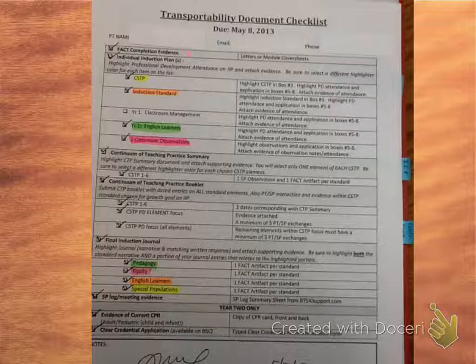So what you're going to notice here are a couple of things. One, you're going to need to have your teacher look at completing fact evidence, that they show that all their modules have cleared. 2, they're going to take a look at their individual induction plan and how we go about ensuring that that was done properly. 3, the continuum of teaching practice summary sheet. 4, the continuum of teaching practice booklet, the book itself.